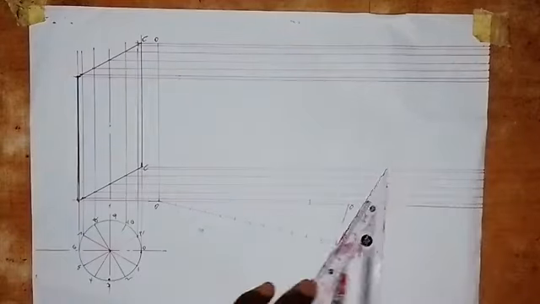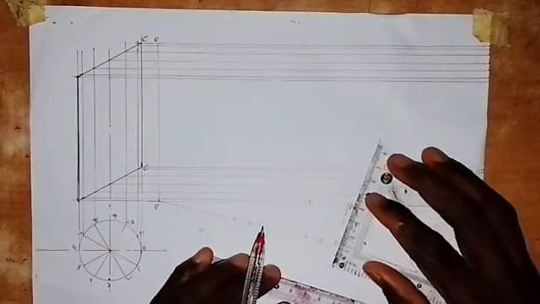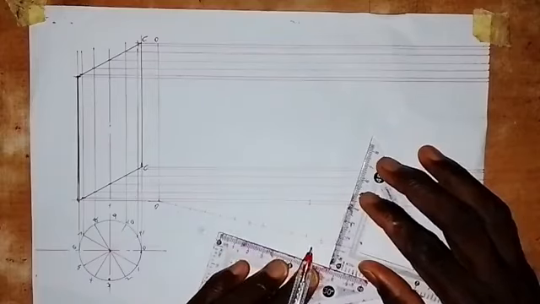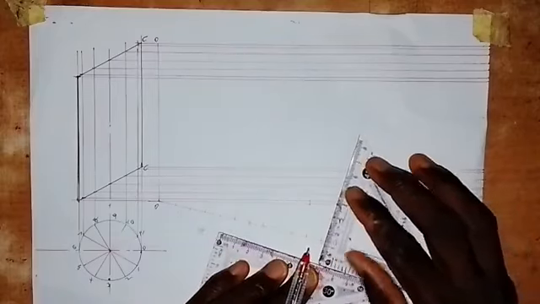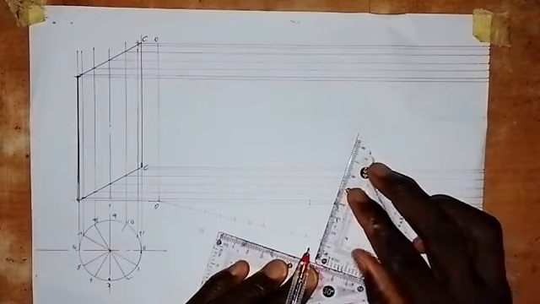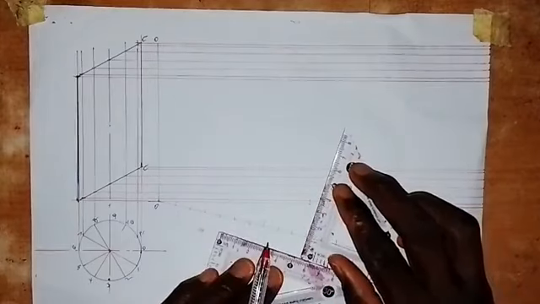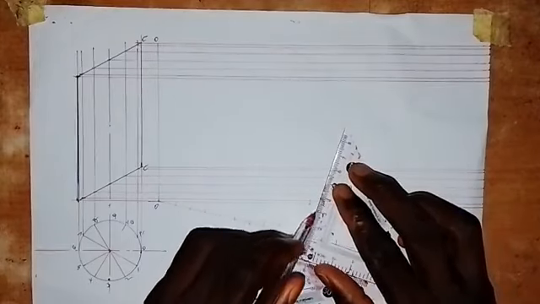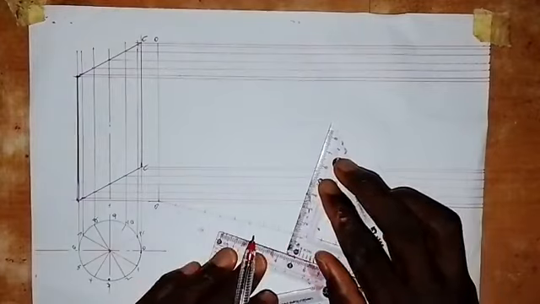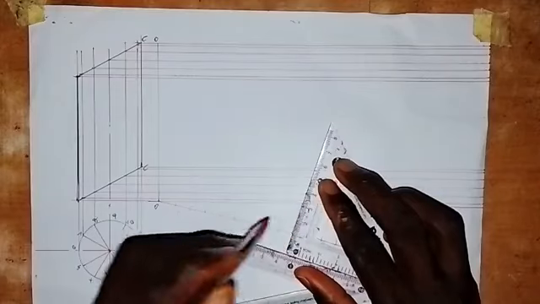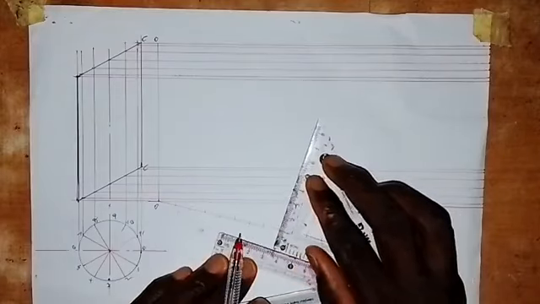Then, taking the set square, setting it along this line and supporting it with the ruler, we shift to the next point and draw this line. We move to the next point and draw this. This is how to divide a line into a number of equal parts.